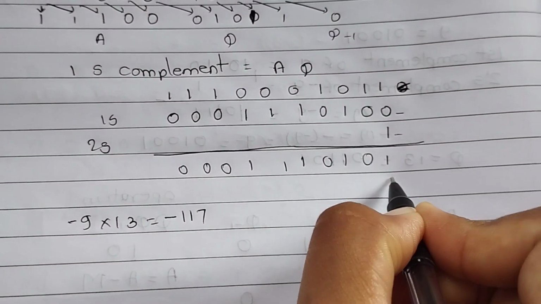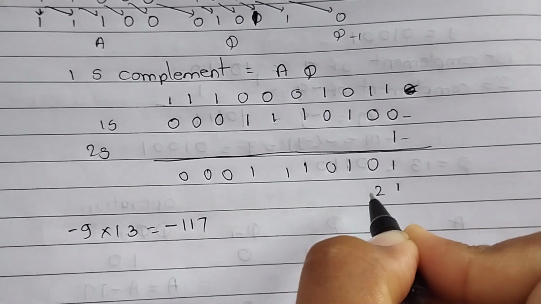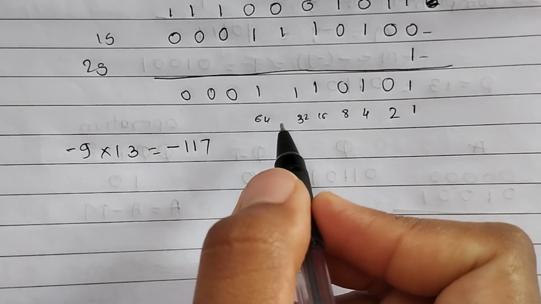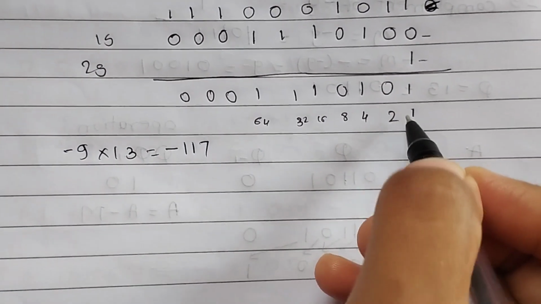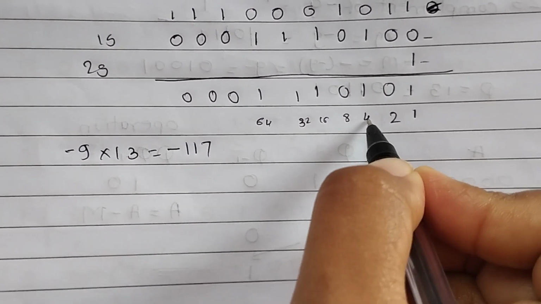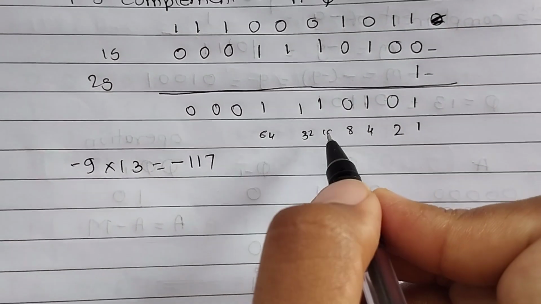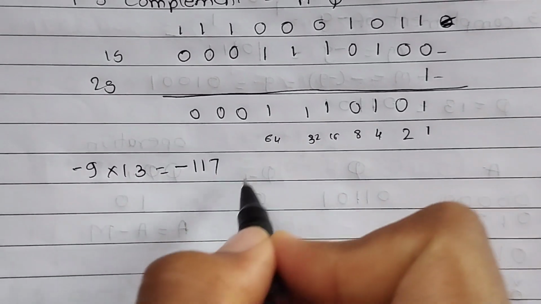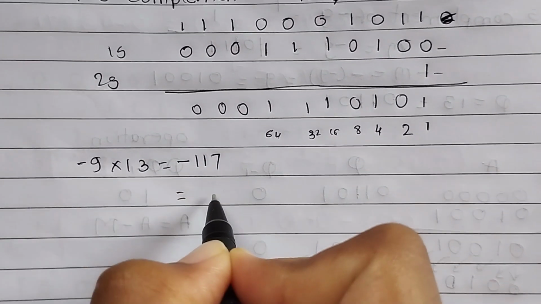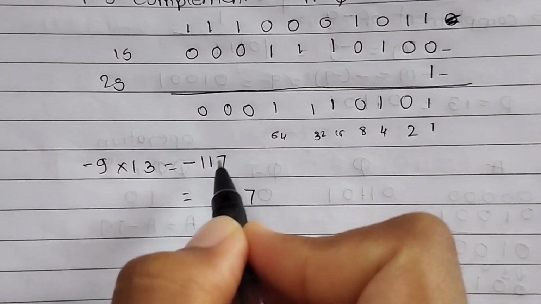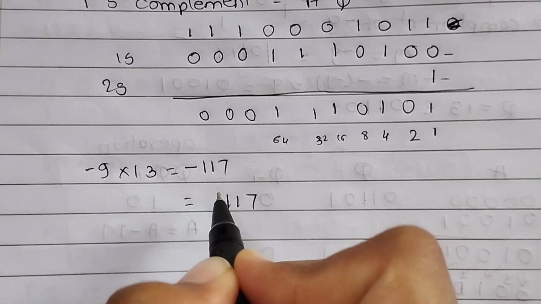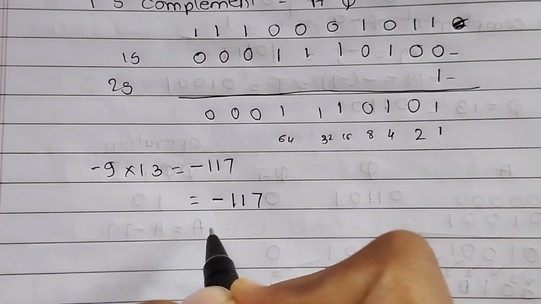Let's count: 1, then 1 plus 4 is 5, 5 plus 16, 16 plus 32 and 64. So the answer comes to 117, and we take the 1's complement, so the minus also comes here.